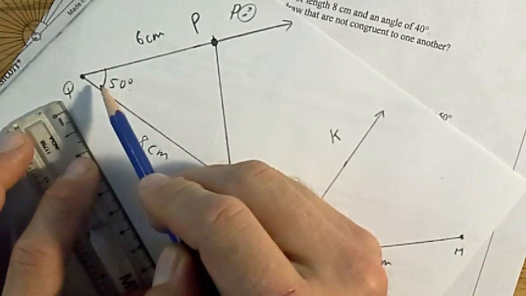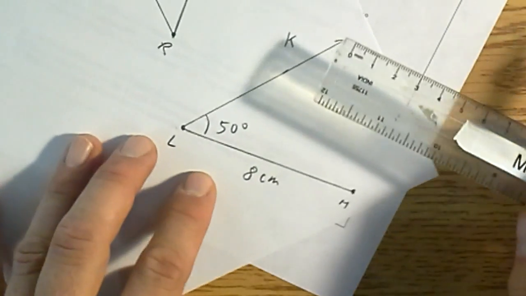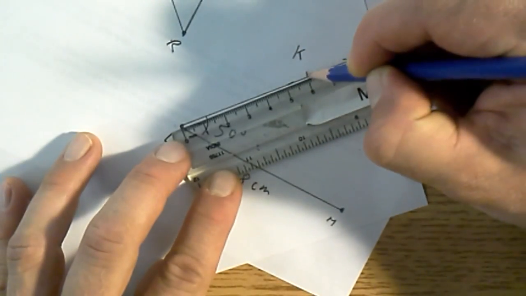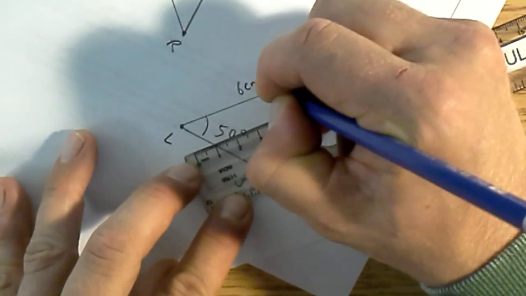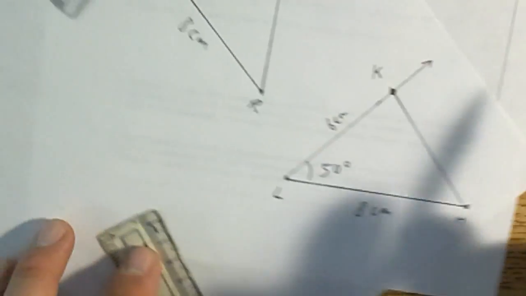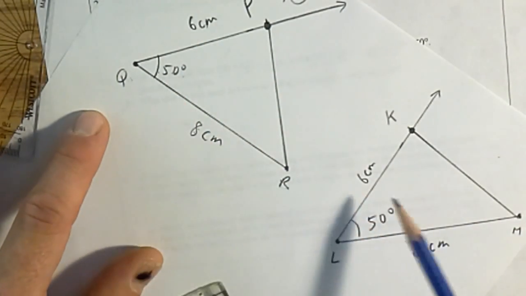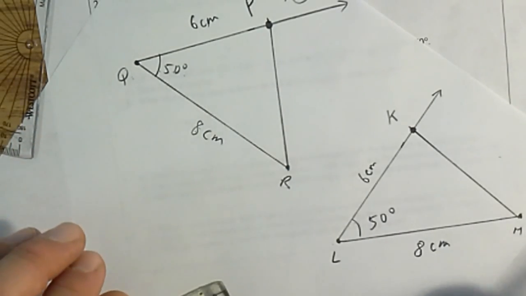That's side, angle, side, and we know that's a rule. So if I do LK the same thing, and I set that up also at 6 centimeters, mark that down. LK is going to be 6 centimeters. Close off my triangle. That's one way that these two triangles can become congruent, by the side, angle, side rule. That's just one way that I could do it.